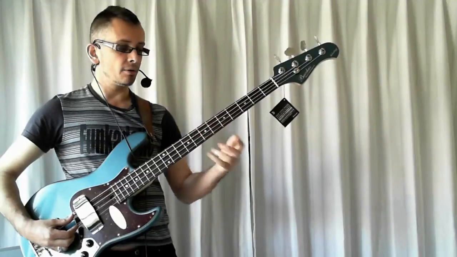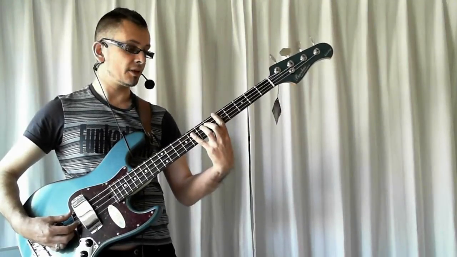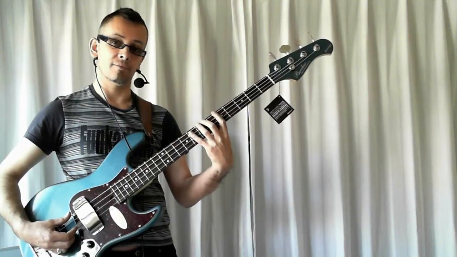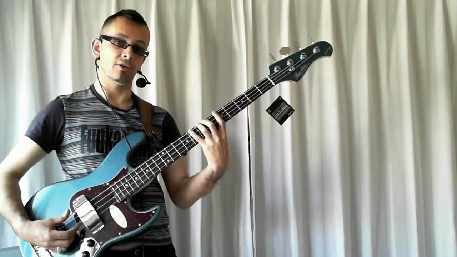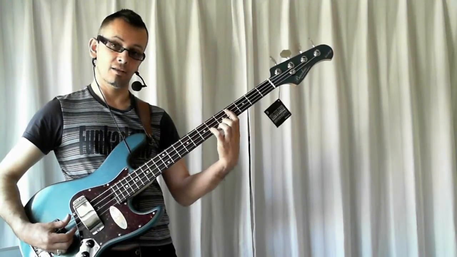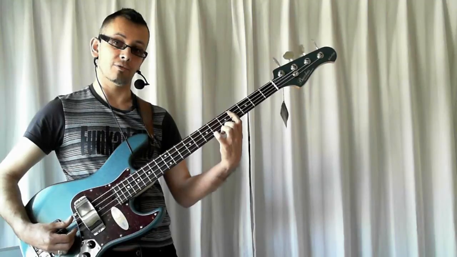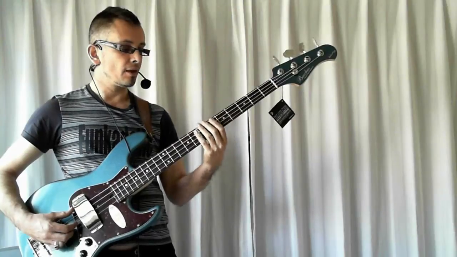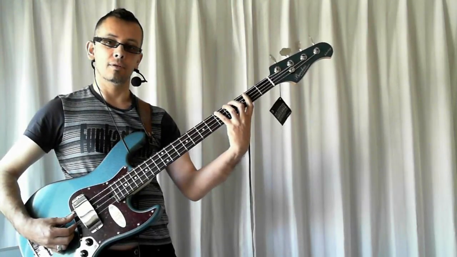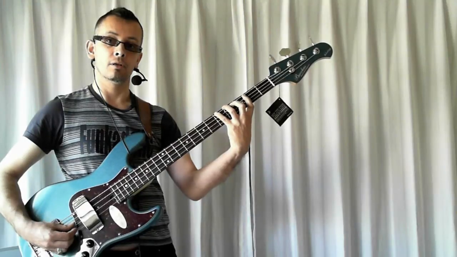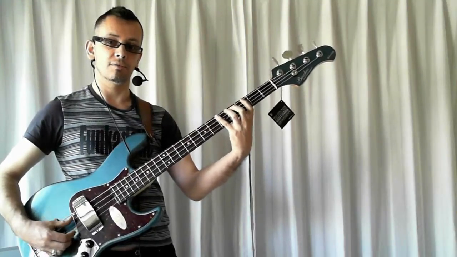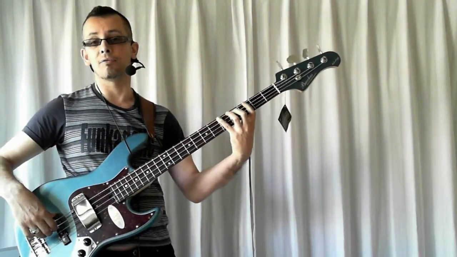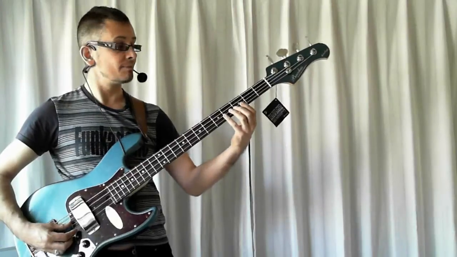Alright, so there are 2 ways you can play this. You can play it like I just did there, which is first finger, 5th fret, third finger, 7th fret, 4th finger, 8th fret, and then shift to the first finger on the 4th fret of the A string before you move up to the D. Or you could do it like this, which is 4th finger, 5th fret of the A string, or you could play even an open A actually.